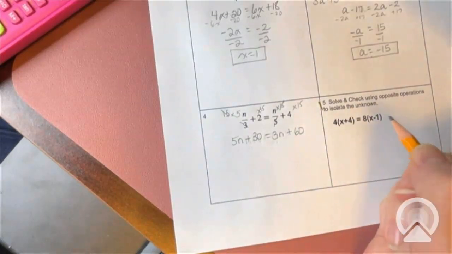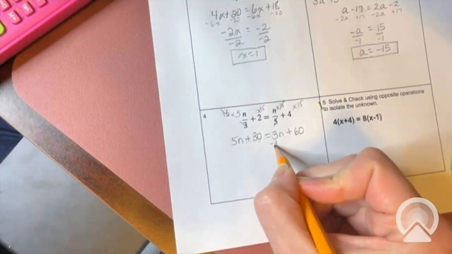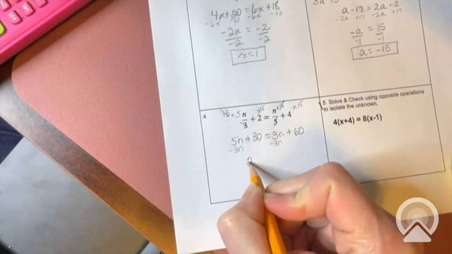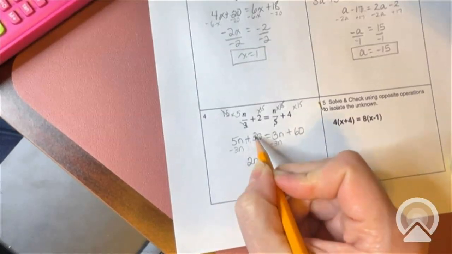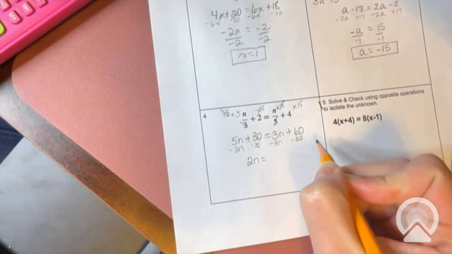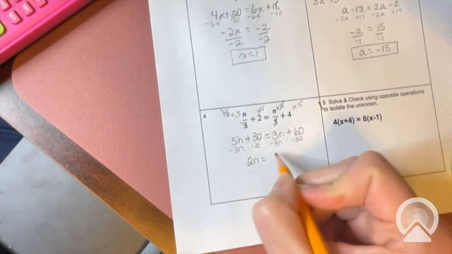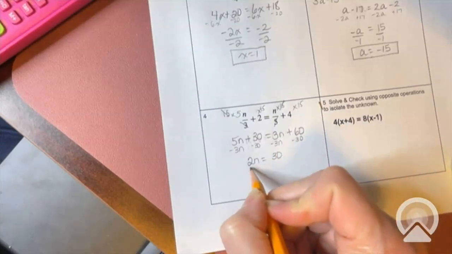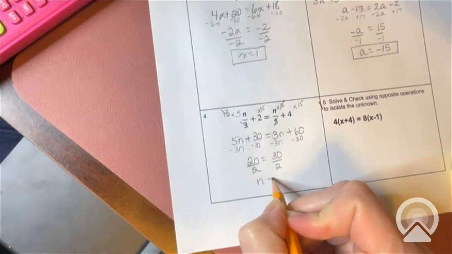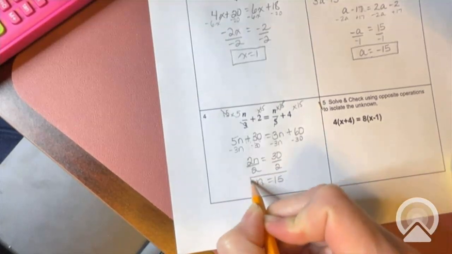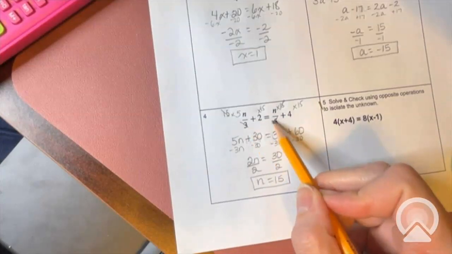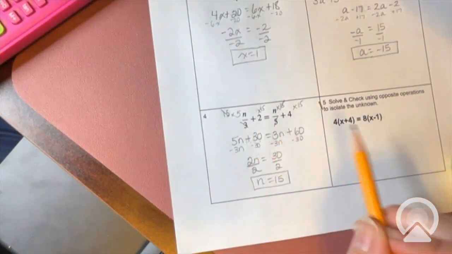Okay, so now I'm going to minus 3n over here, so I'm going to minus 3n over here. So I'm going to end up with 2n. I'm going to take 30 off this side, I'm going to take 30 off this side. I get 60 minus 30 is 30. Divided by 2, divided by 2. n equals 15.